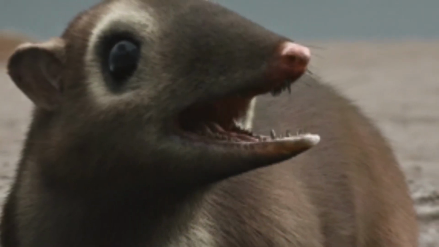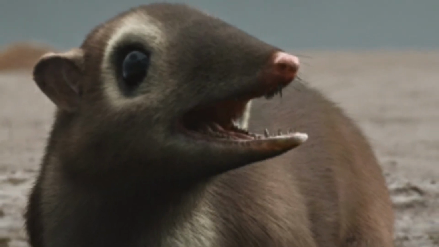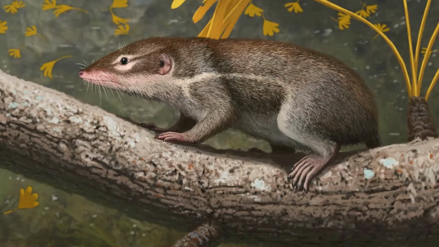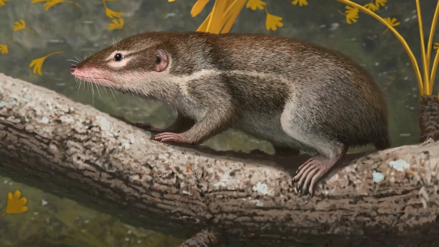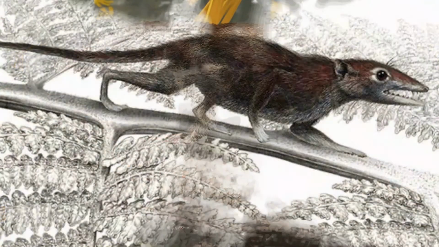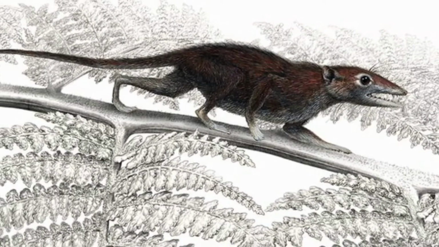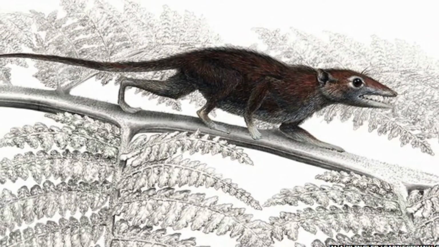In August 2011, scientists in China announced discovery of Juramaia. This tiny animal of the mid-Jurassic has caused excitement among scientists because it is clearly a eutherian, an ancestor of placental mammals, indicating that mammals evolved much earlier than previously thought.